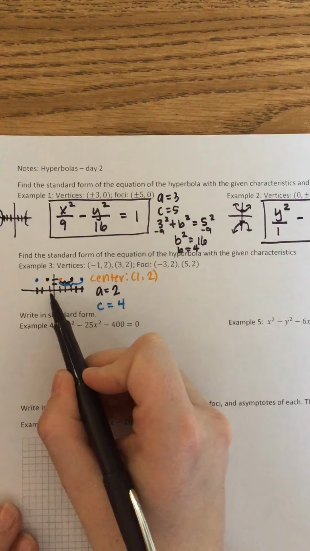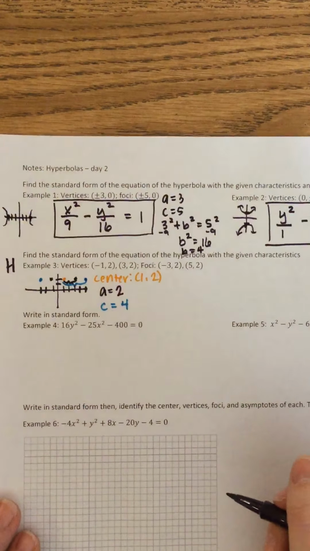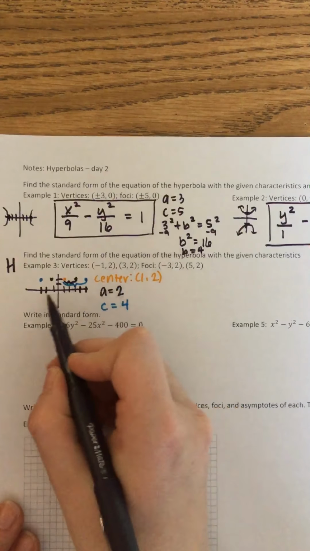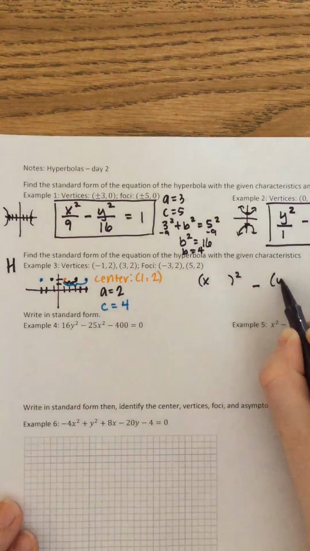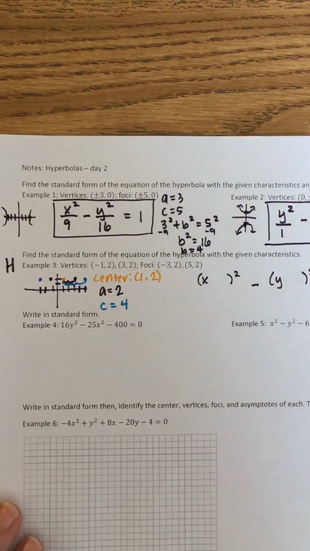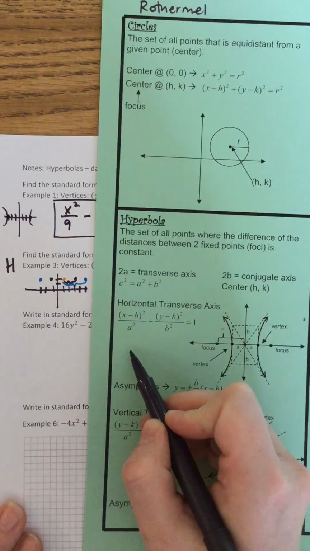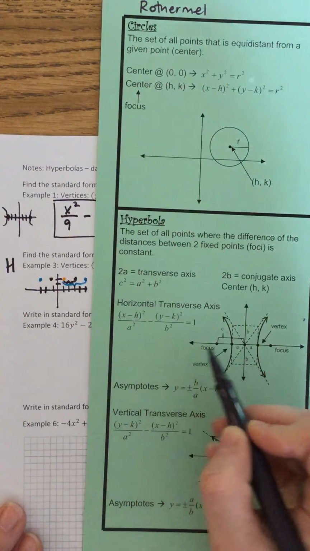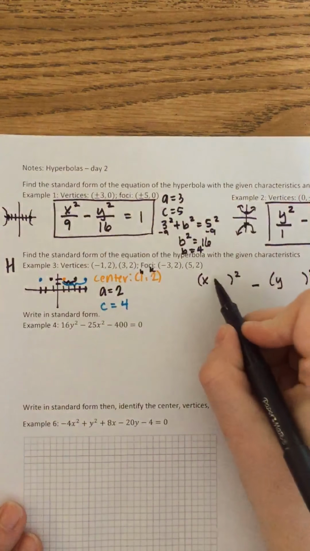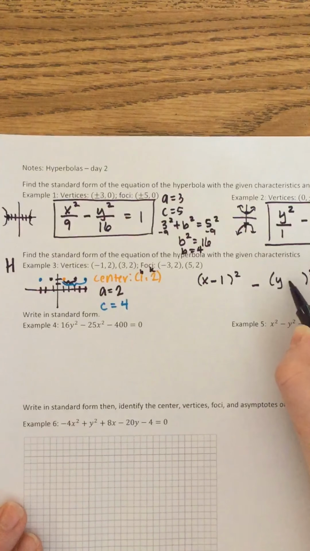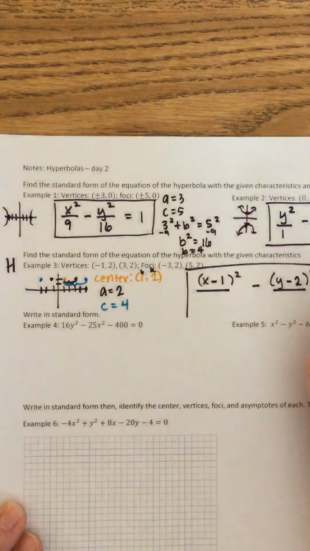The other thing that we need to know is that this is going to be a horizontal hyperbola because it's going to the left and to the right. So that means my x will come first minus my y. So remember on that equation, if we go back to that, we have x minus h squared over a squared minus y minus k squared over b squared equals 1. Your center is the h, k. So if I have x minus 1 squared, I'm going to have y minus 2 squared, and then I have to figure out what my a and b values are.